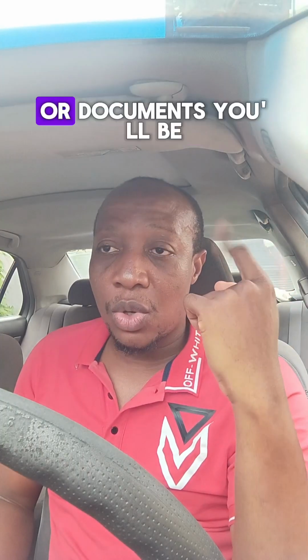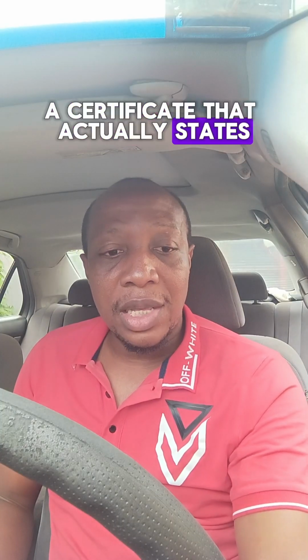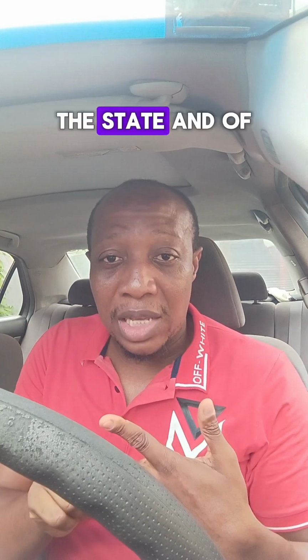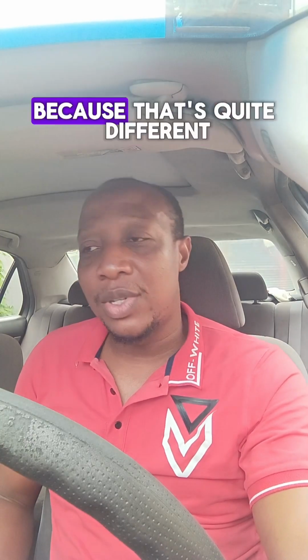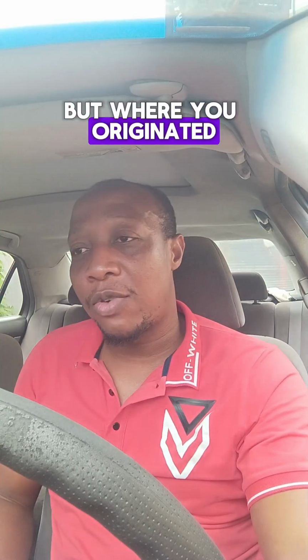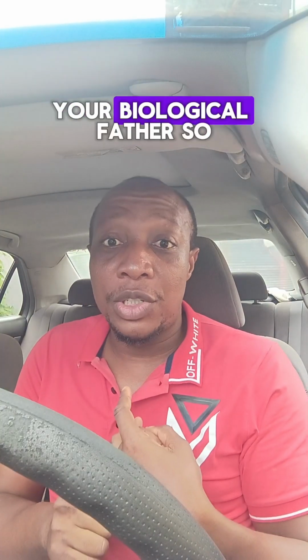important requirement or document you'll be needing is your certificate of origin. That's a certificate that states the local government, the state, and of course the city you originated from. It's not the place they gave birth to you, because that's quite different, but where you originated from, the state your father came from, yes, your biological father.